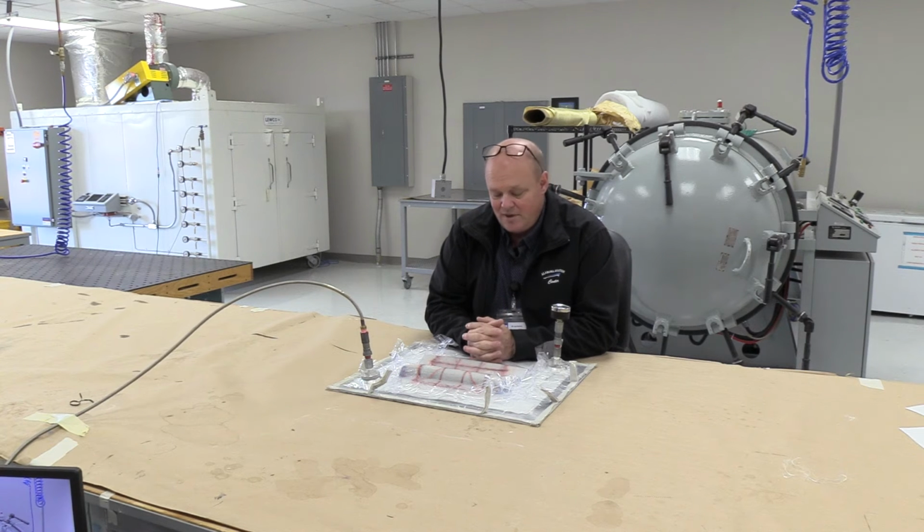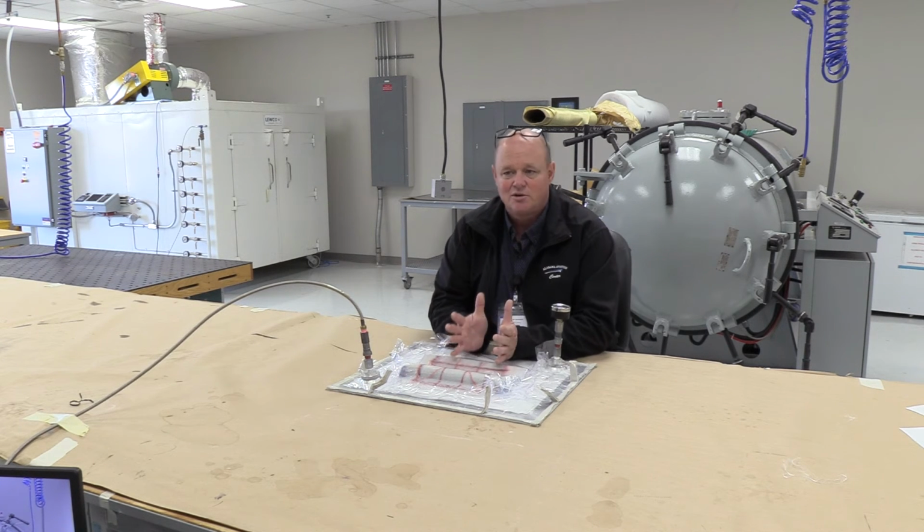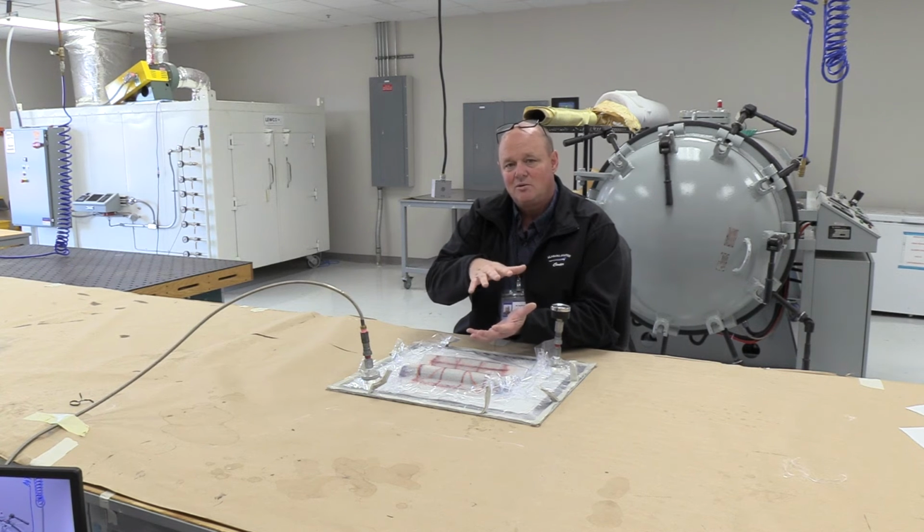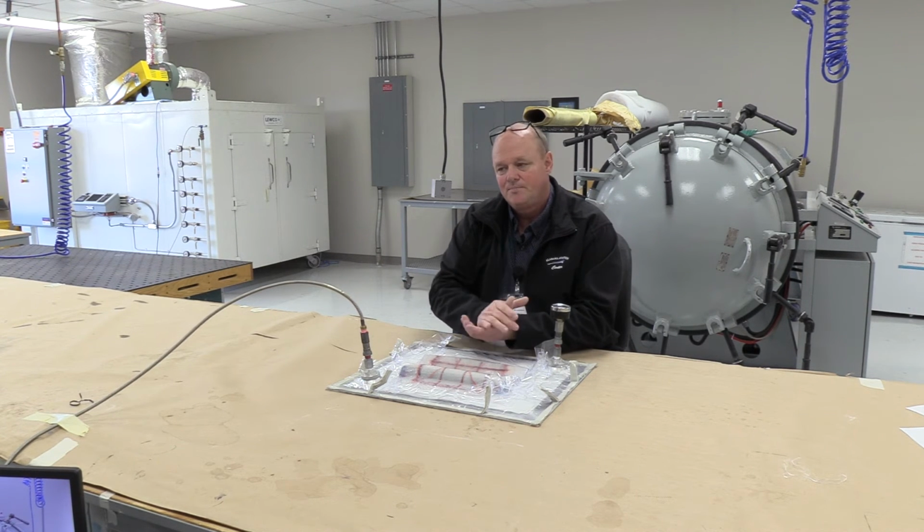One other big advantage is creating shapes. If I take a piece of flat metal and I want to create a complex shape, often that's going to require big, expensive, fixed equipment that's able to put tons of pressure on that piece of metal in order to form the shape.